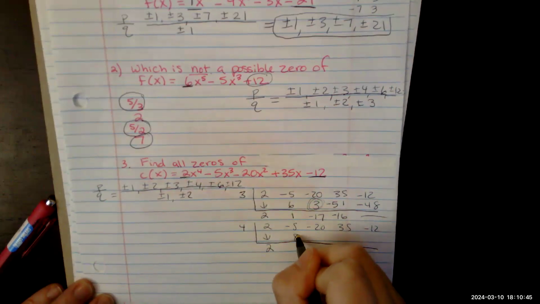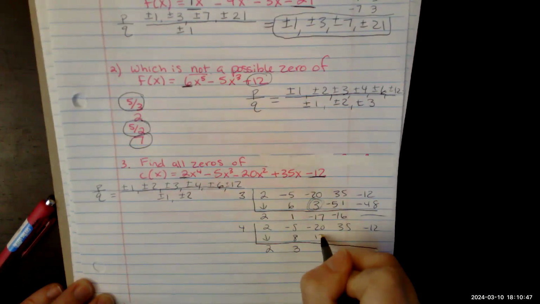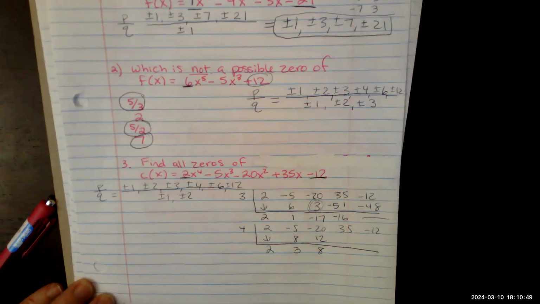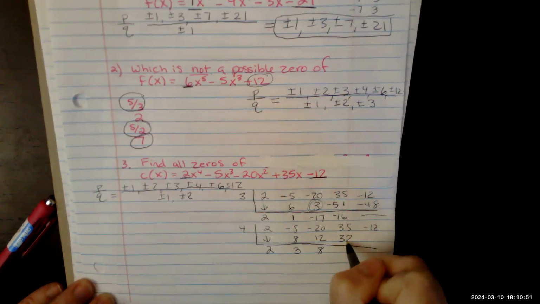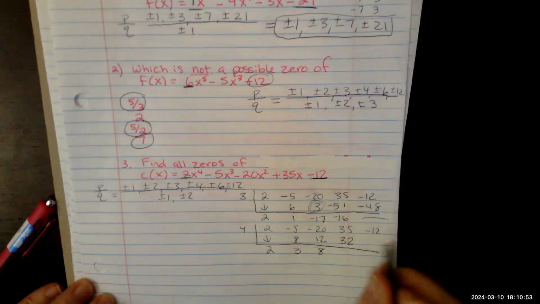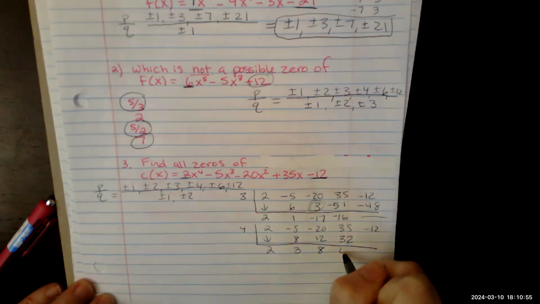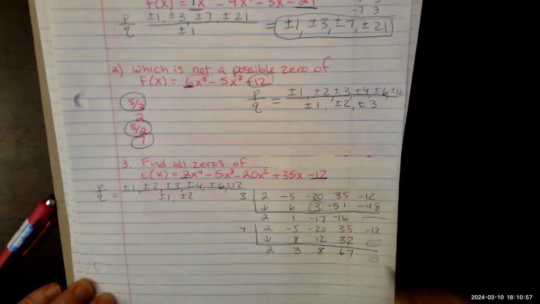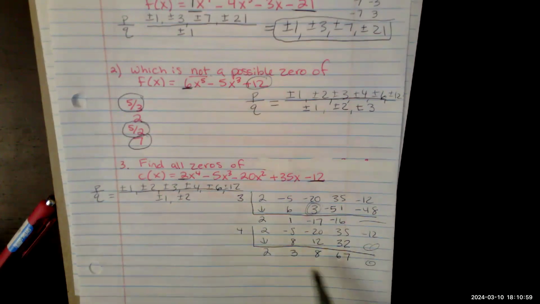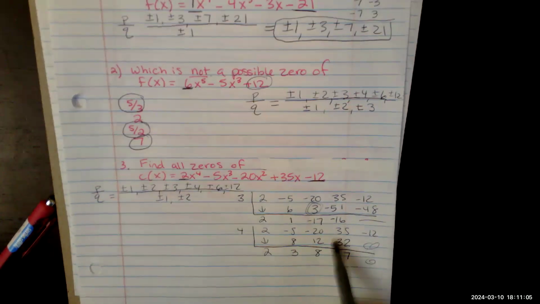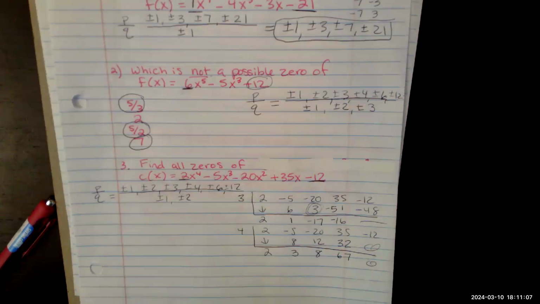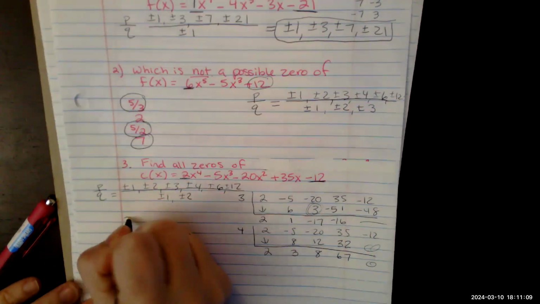2, 8, 3, 12, 8, 32, but here it's still going to get big. 67, and then way too big. So maybe it's the fact that we only have positive numbers happening here, because if this was a negative, it would maybe help. So I'm going to just try -4.